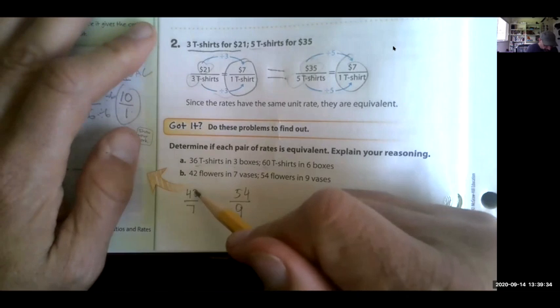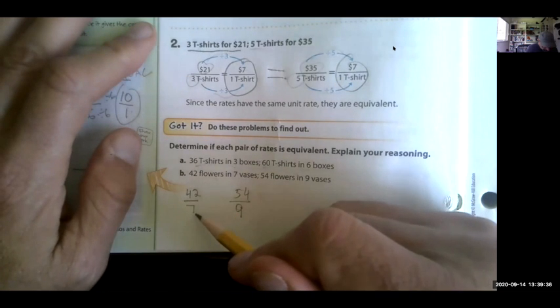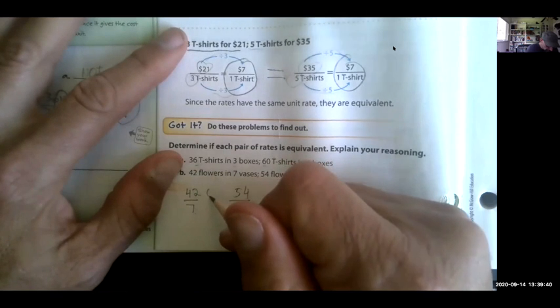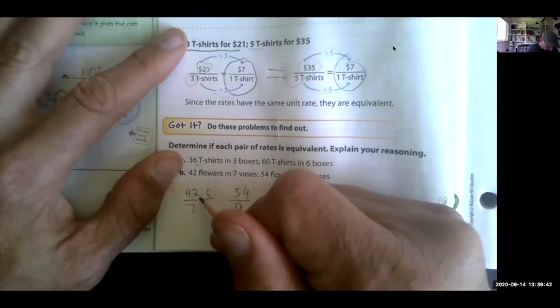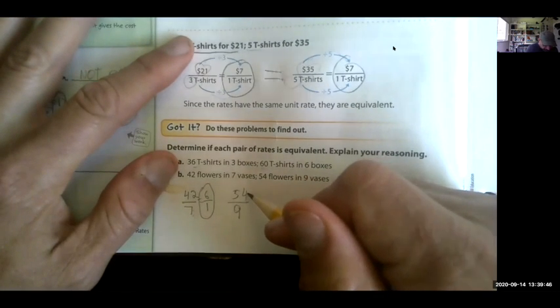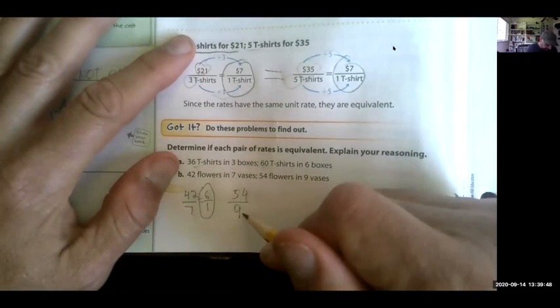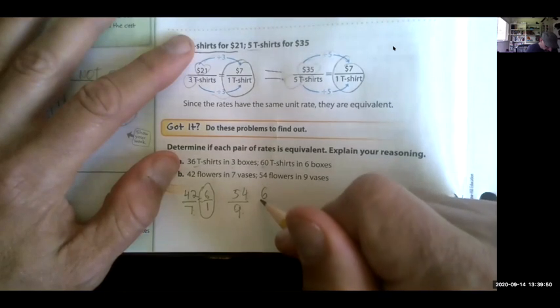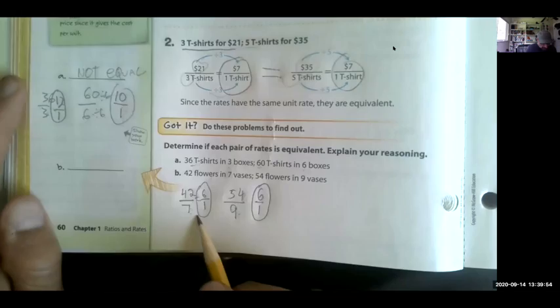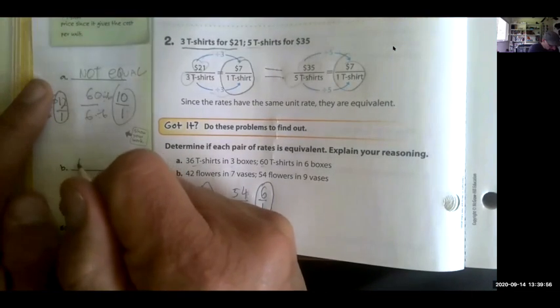For here, we're going to divide both sides by 7, because that's the bottom number. 42 divided by 7 is 6, so that's going to be 6 over 1. That's the unit rate for that one. And now we're going to do this one. 54 divided by 9, well, 9 goes into 54 6 times, and 9 goes into 9 1 time, so that's, oh look, the same unit rate. So then, yes, they are equal.